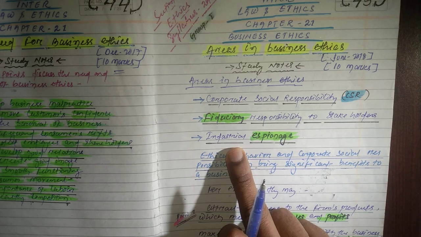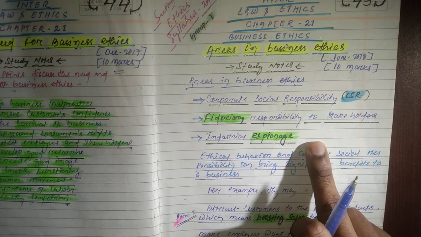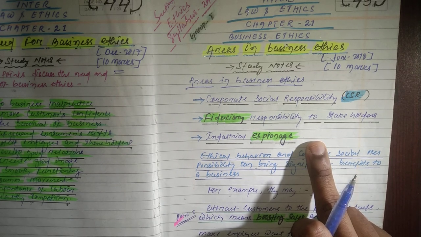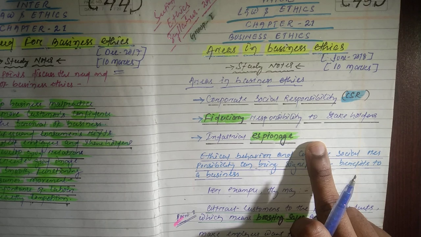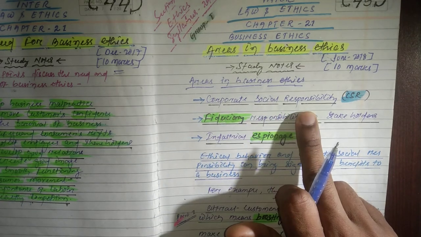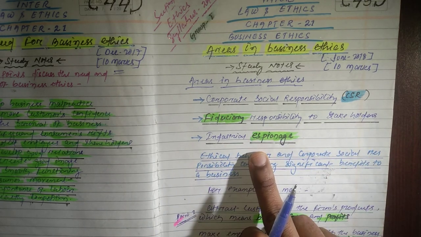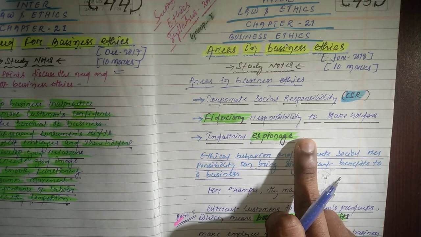And third, industrial espionage. What is the meaning of industrial espionage? Industrial espionage means, in simple terms, spying directed towards discovering the secrets of a rival manufacturer or other industrial company. That is called industrial espionage. So three most important areas: first one is corporate social responsibilities, which means corporate की सामाजिक जिम्मेदारी. Then fiduciary responsibility to stakeholders. Then industrial espionage. These are three important areas where business ethics plays a significant role.